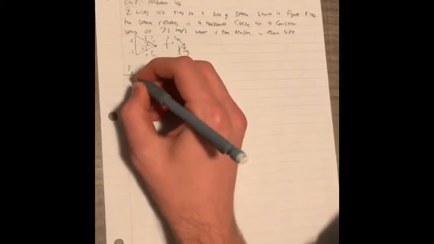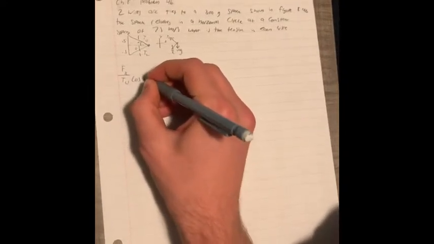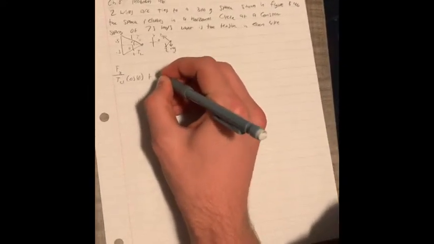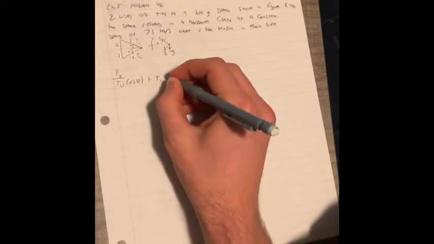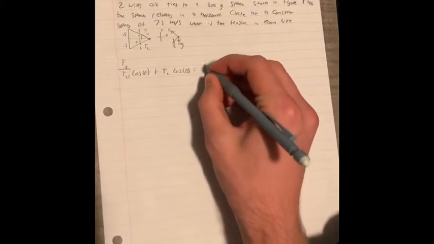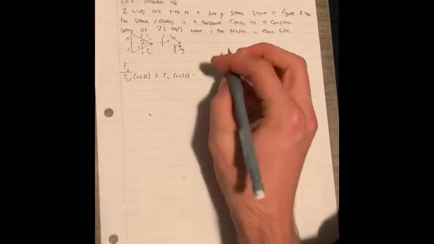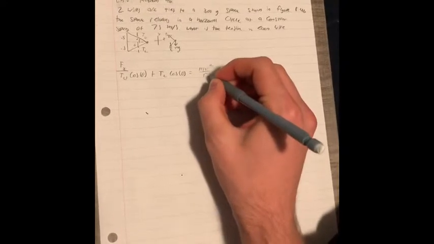So in the f direction is tension upper cosine of theta plus tension lower cosine theta equals, and if you've seen the question, it is saying it's revolving at constant speed. So we could say that the force is equal to mv squared over r.